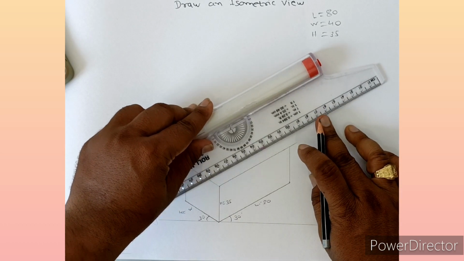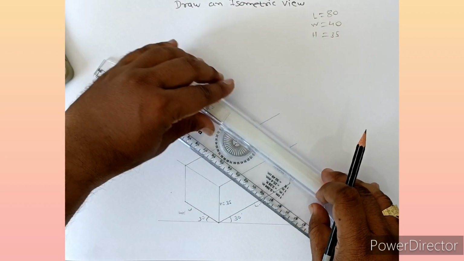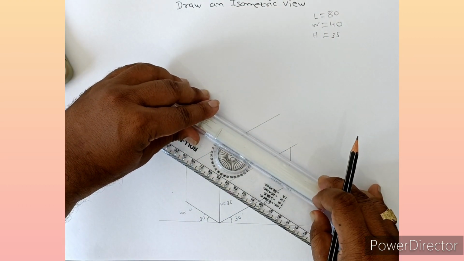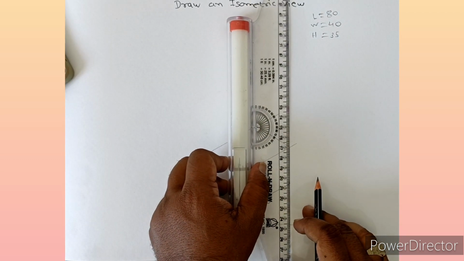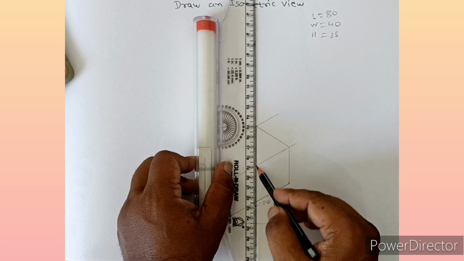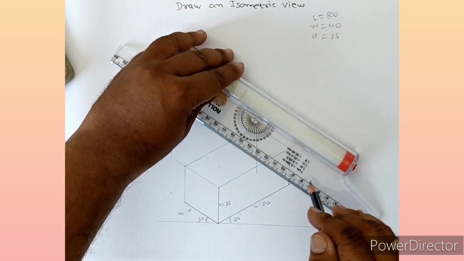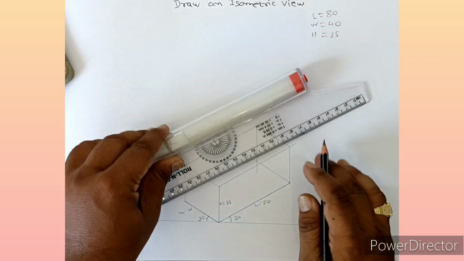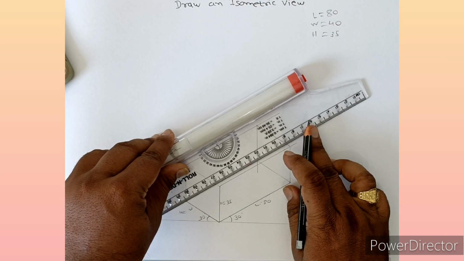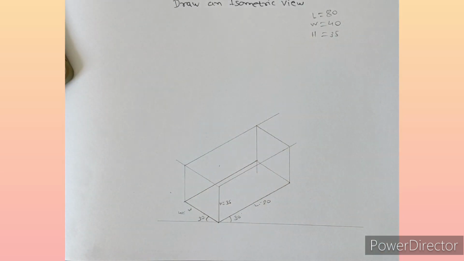Okay students, so first of all you have to draw the cube on the basis of length, width and height. Okay students, so this is the cube on the basis of length, width and height.